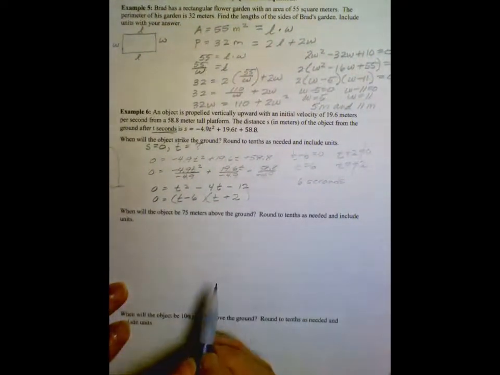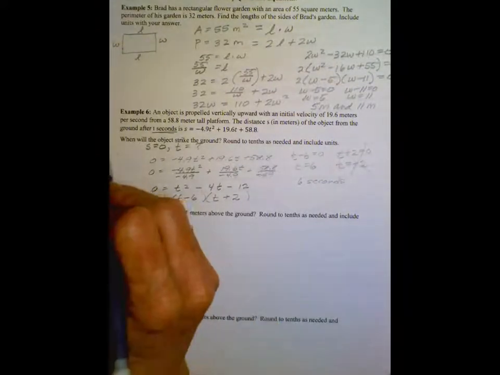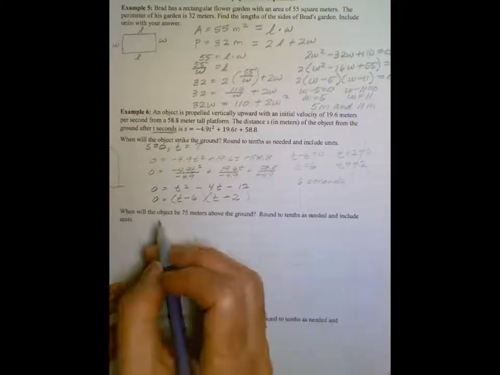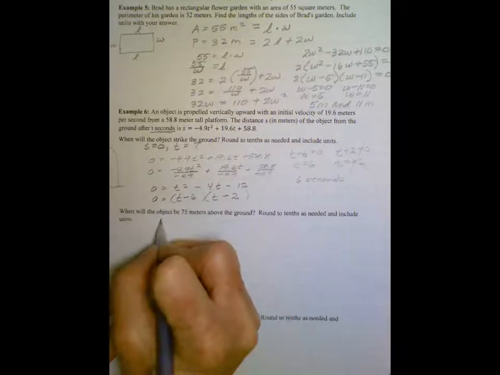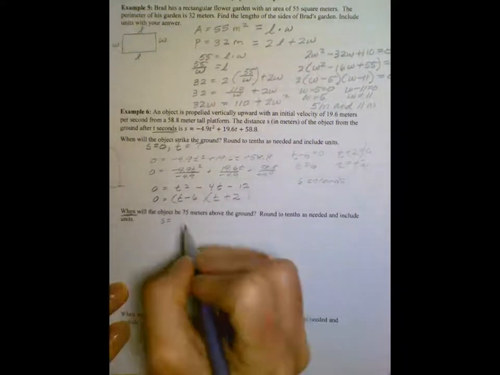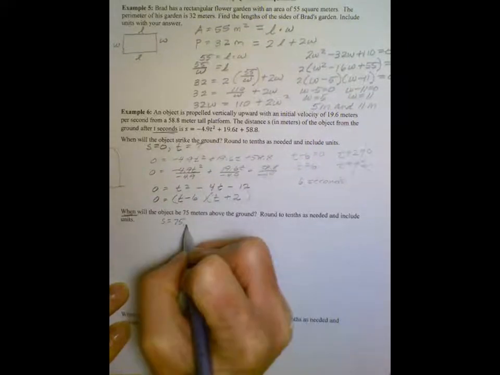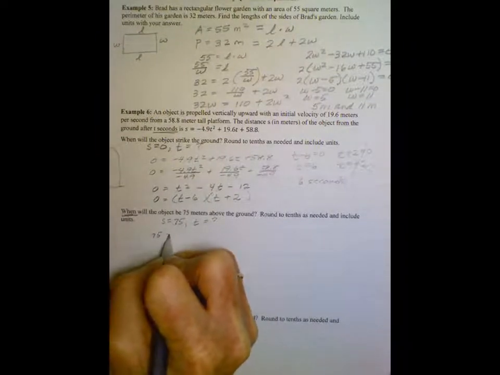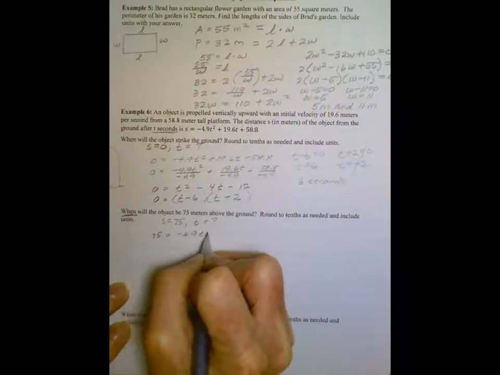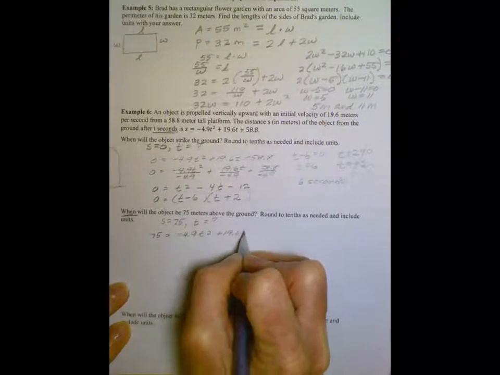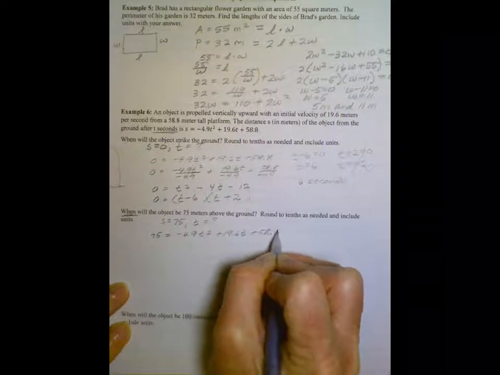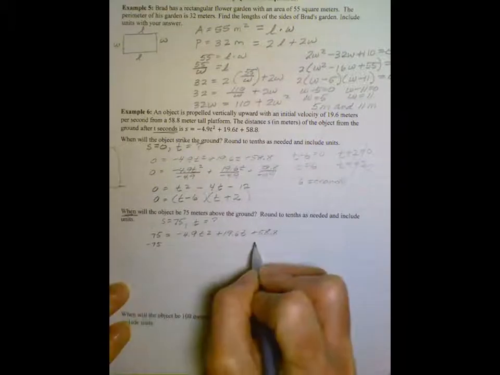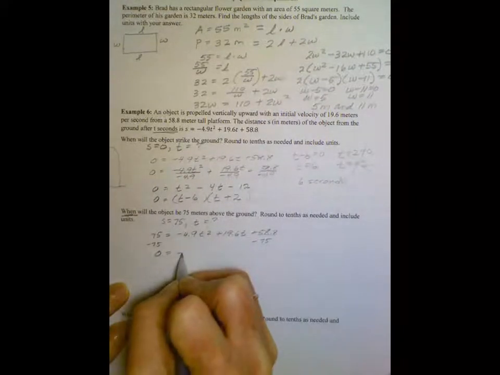Now it asks, when will it be 75 meters above the ground? When's it going to be up here? 75 meters somewhere. Okay, so let's find out about that. Now, that means S is what? Again, it's asking when, so that's t. S is 75. That's how high it is off the ground. t is what? That's the question. So now we put 75 in for S. Okay, if we're going to factor or use the quadratic, it has to be in standard form. So we've got to subtract the 75 to get a 0 on one side.